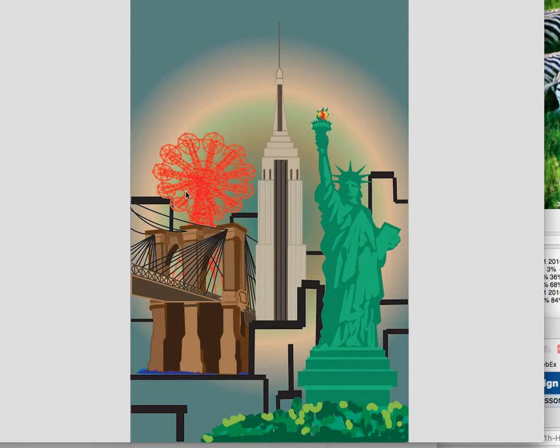The red wheel thing here is hard to see. Red on green vibrates because it's a complementary color combination, and so this really doesn't work. I have no idea what these black things are, and they don't really do anything.